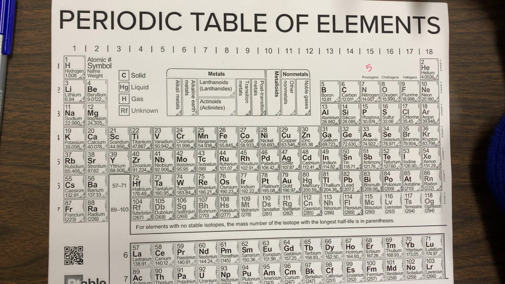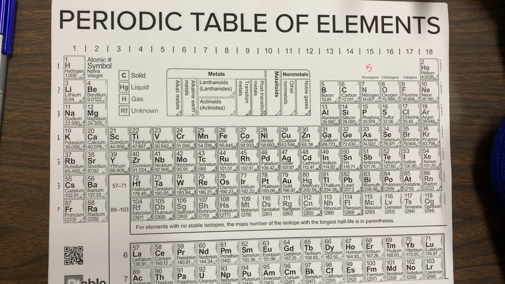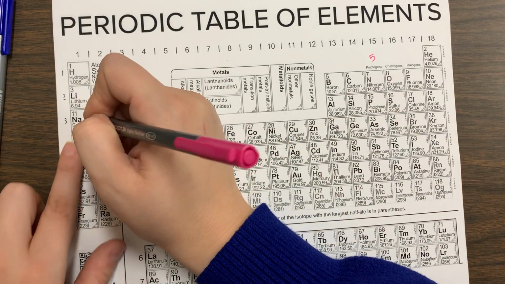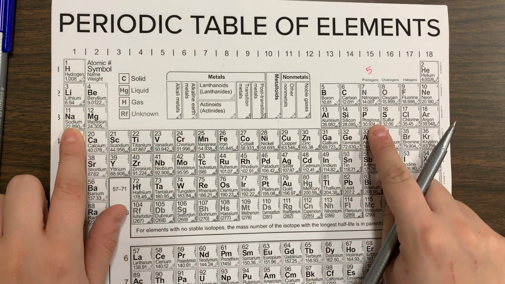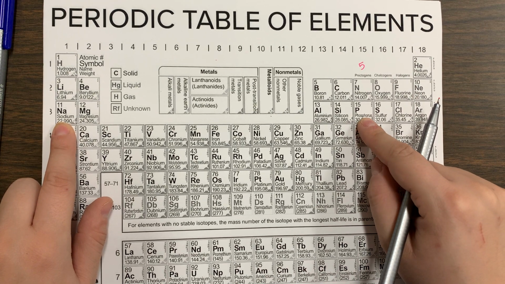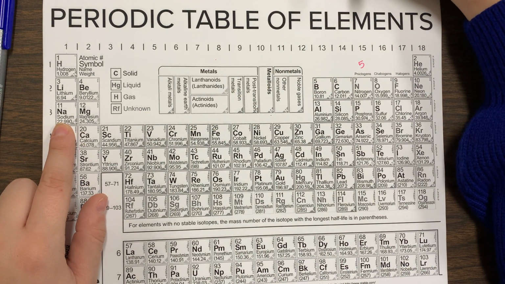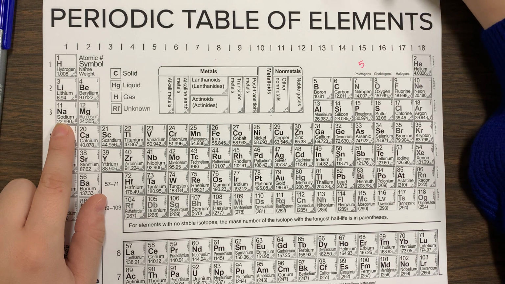Ionization energy is going to just be the amount of energy needed to remove the most, like a valence electron, okay? So as you move across your table, energy is going to increase. So as you go from like sodium to phosphorus, your ionization is going to increase. And that makes sense because you have more valence electrons. So you're going to need more energy to remove them.